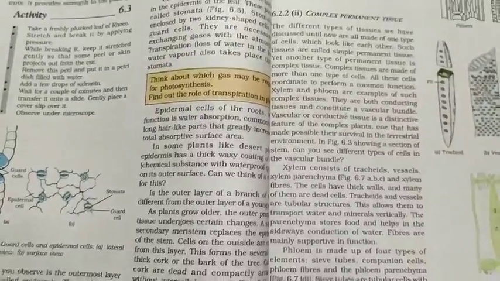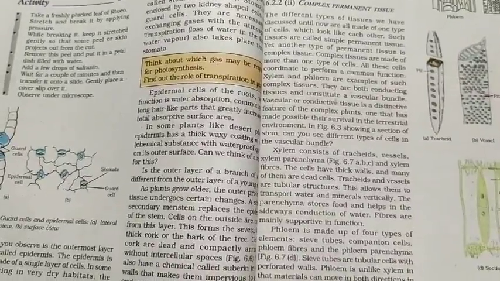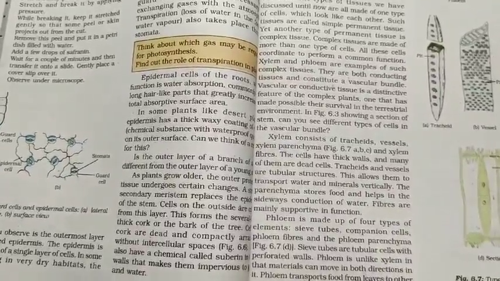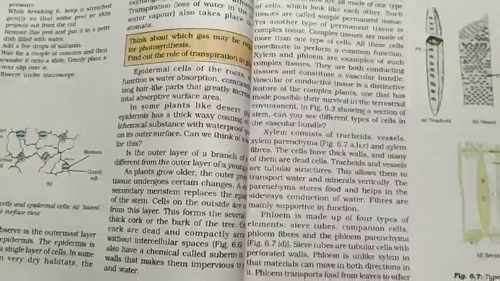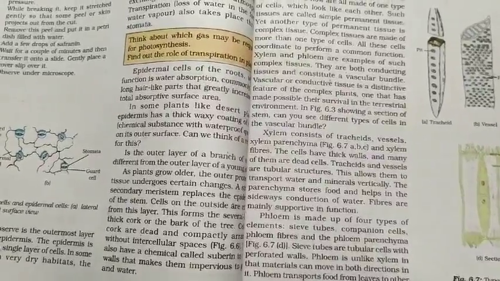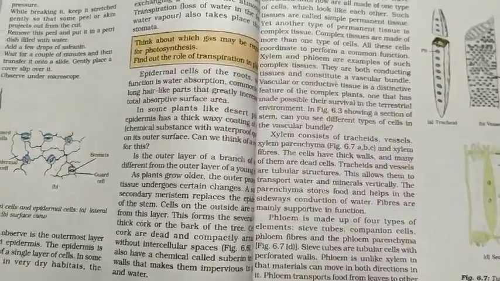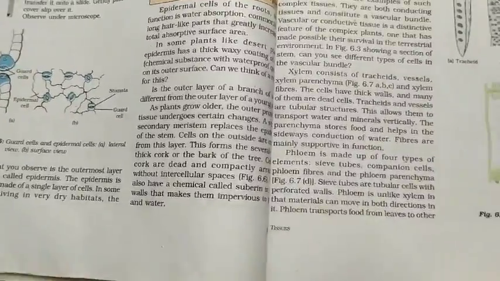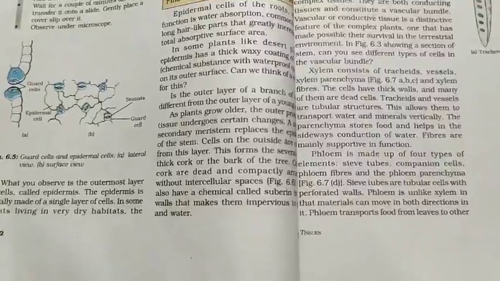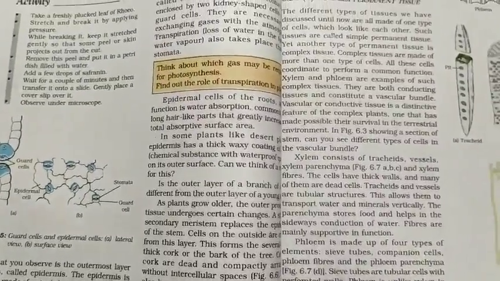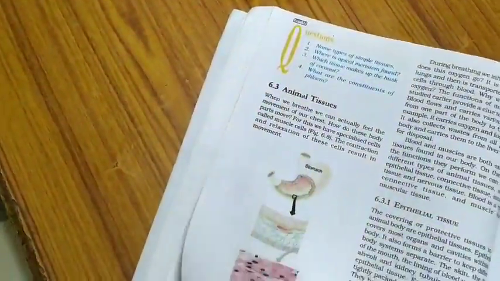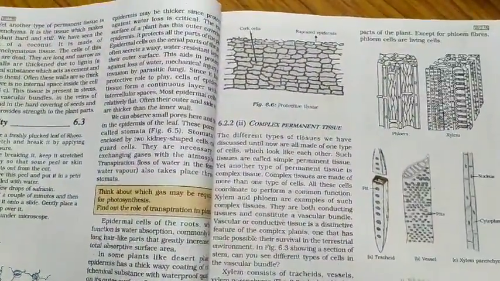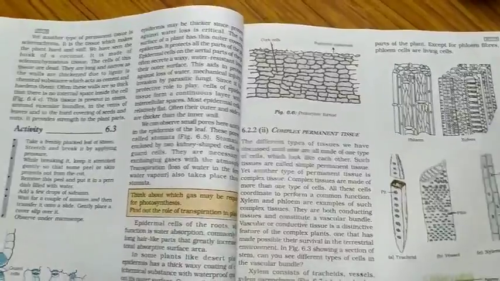Then the main function of the xylem: the parenchyma stores food and helps in the sideways conduction of water. Fibers are mainly supportive in function. Phloem is unlike xylem in that the material can move in both directions. Phloem transports food from the leaf to other parts of the plant. Except for the phloem fibers, phloem cells are living cells.